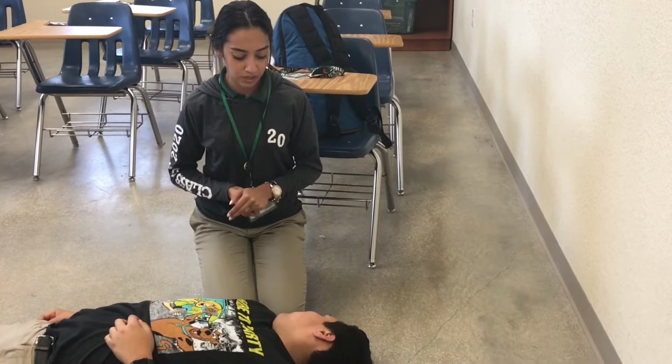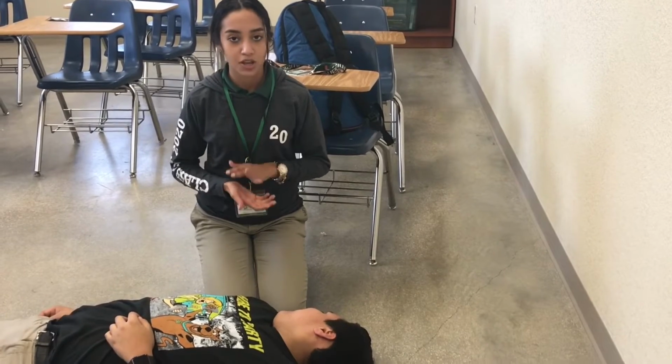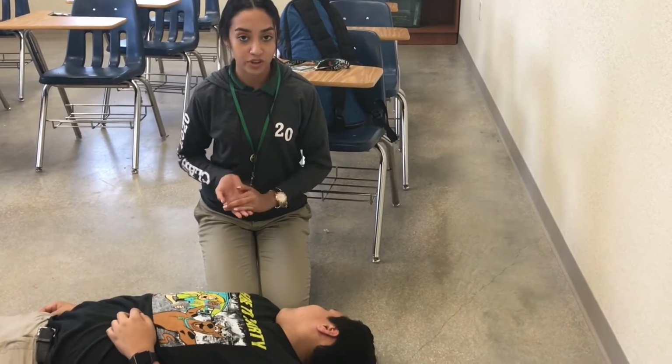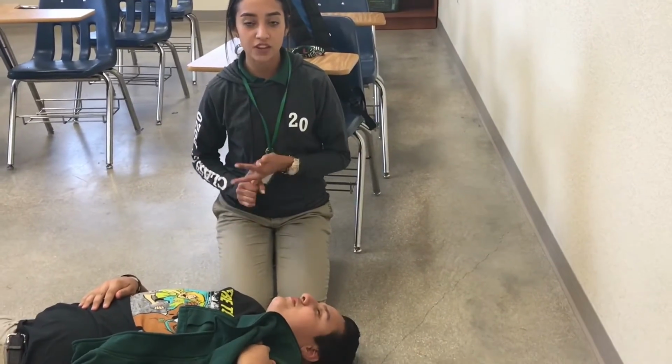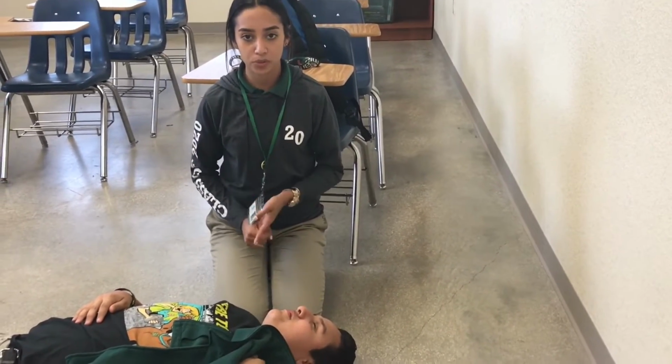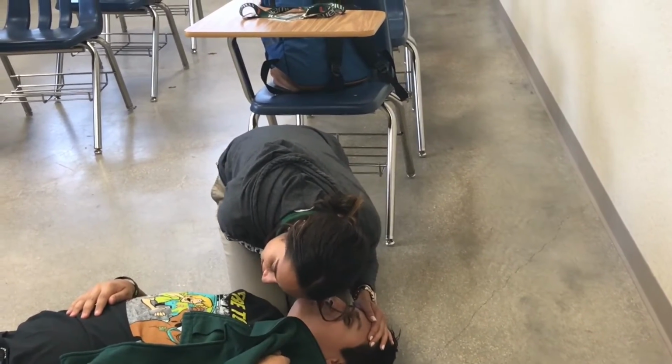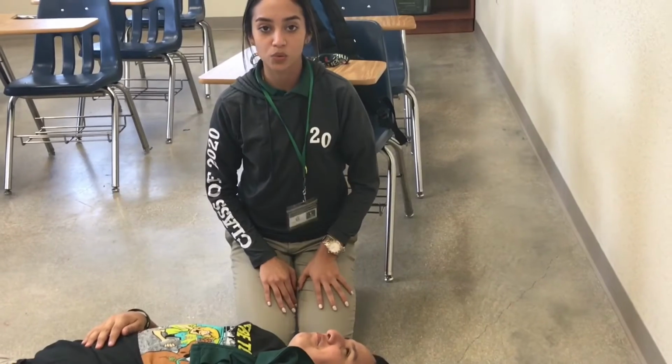So we're going to use head tilt, chin lift, and you are to place your hand on their forehead and your fingers on their jaw to open their airway. We're looking for the rise and fall of the chest. We are feeling for the warm air exchange, and we're listening for the breathing. So 1 and 2 and 3 and 4 and 5. We've determined no breathing, so we're going to go ahead.